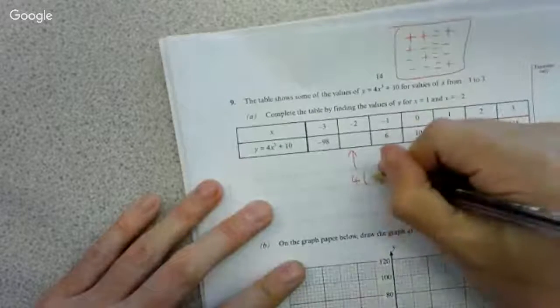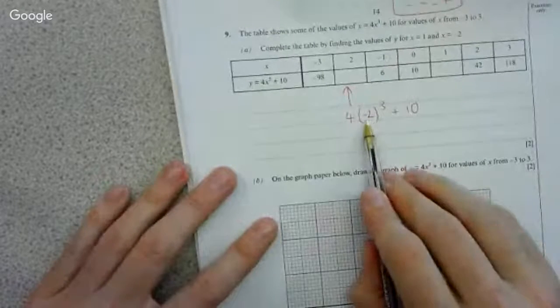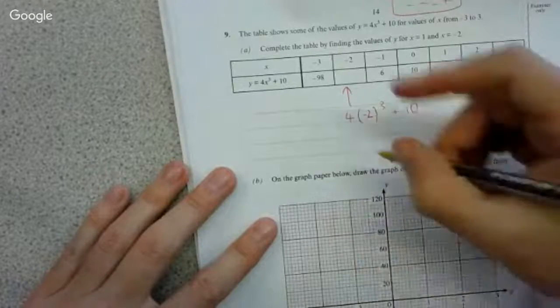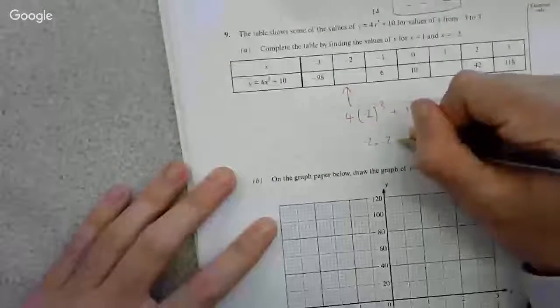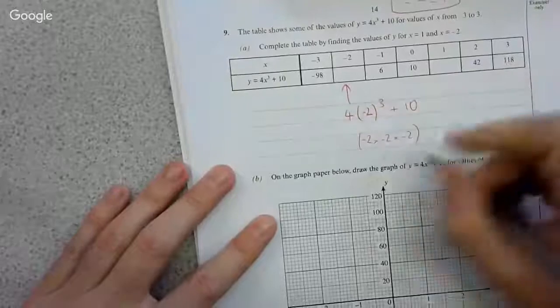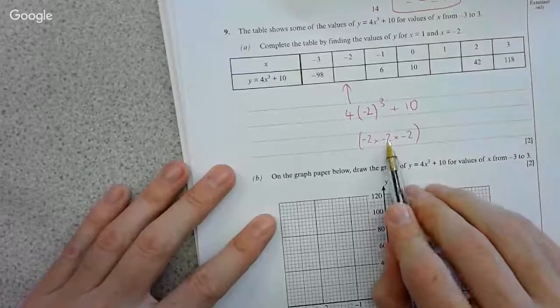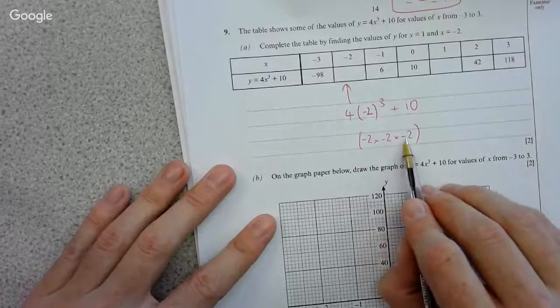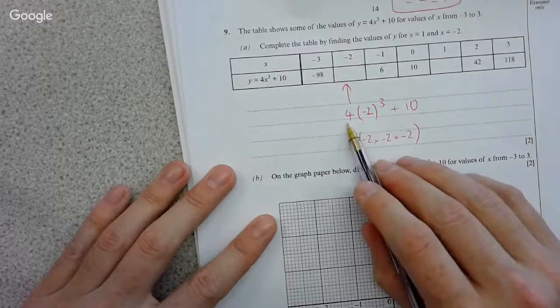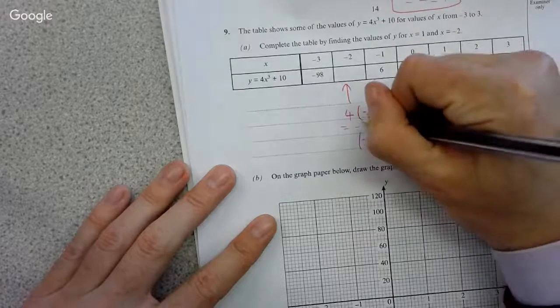Minus 2 goes in there. And this means minus 2 times minus 2 times minus 2. So minus 2 times minus 2 times minus 2, that's what that bracket's telling me to do. Minus times minus is a plus, so that is plus 4. Plus 4 times minus 2 is minus 8. So 4 times minus 8 is minus 32.